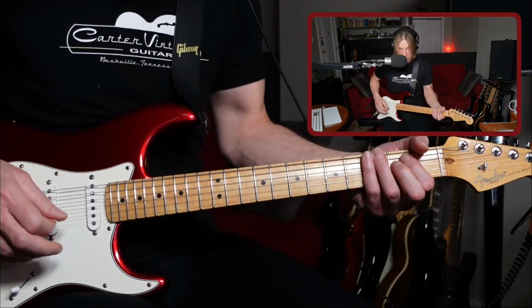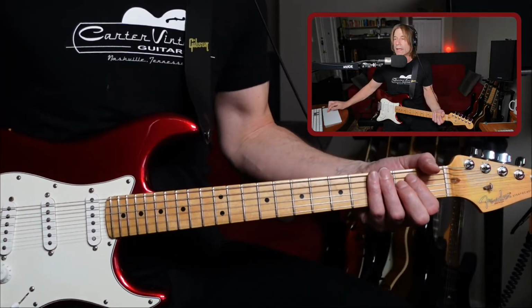Just messing around a little bit within the shapes, and we're going to get to some of that next week. We're going to go through all of the different ones. So jumping the gun a little bit here, but I'm excited about it.